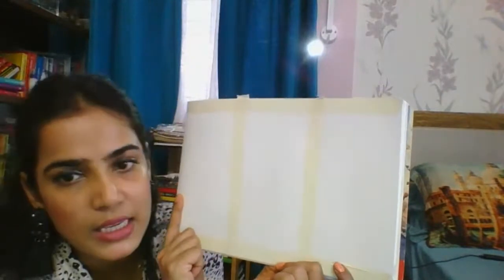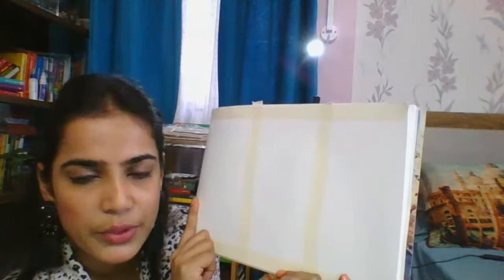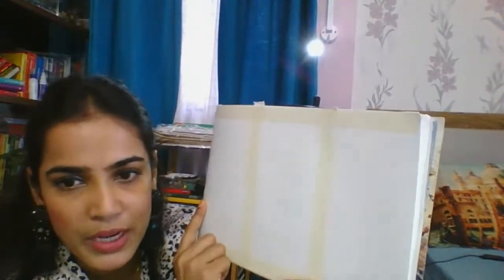So once it is ready, we'll start painting, and I will set my camera to a mode where you can have a closer look at my painting while I paint.